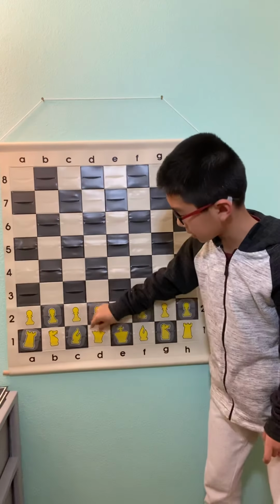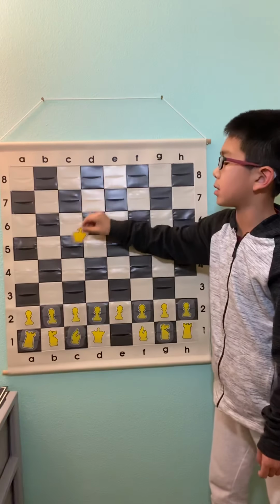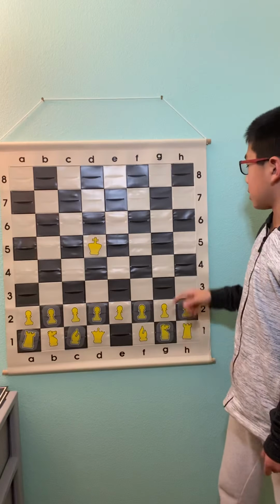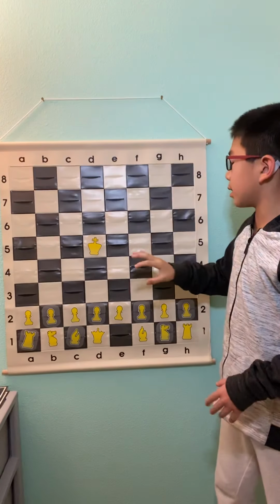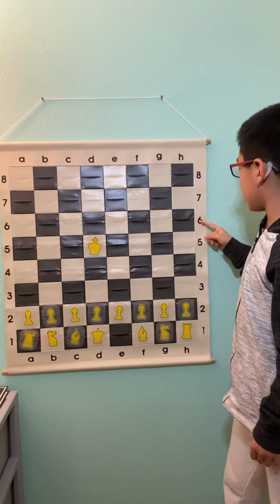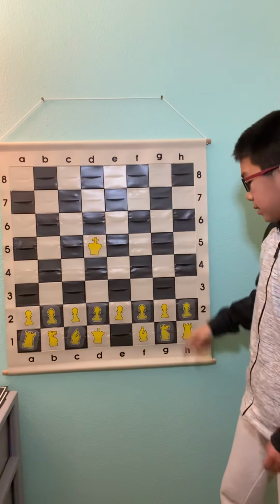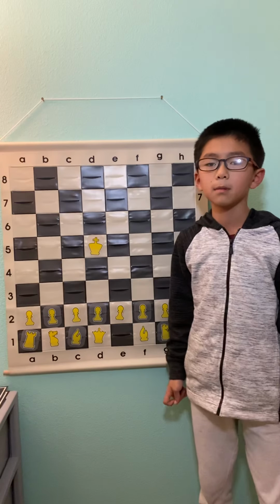Finally, we'll be doing the king. The king can go any direction, but only one step in each direction. If you want to move with the king on the E file, any square on the E file, and it has to be on the 6th row, which square would it be? Would it be E6 or would it be E5? I'll give you 5 seconds. You may pause the video.